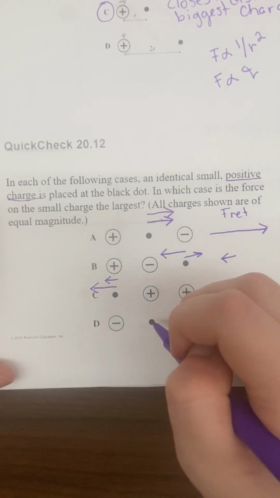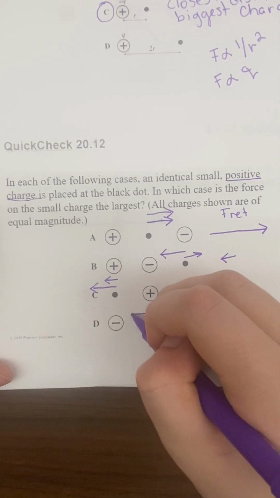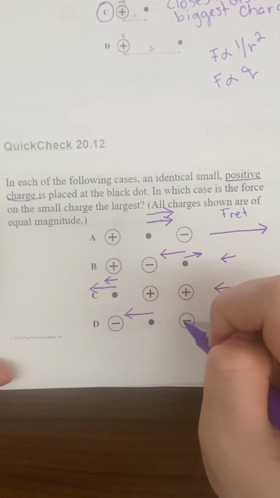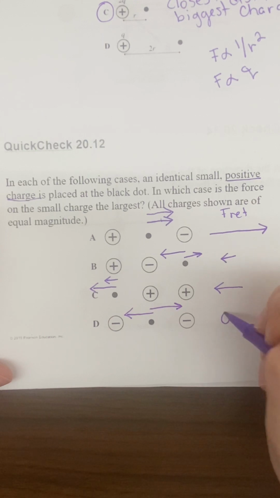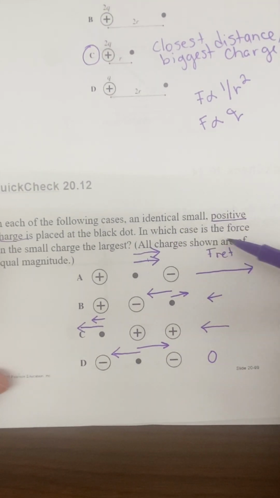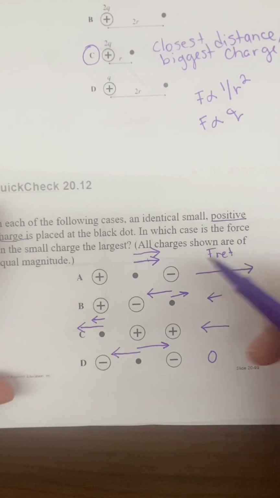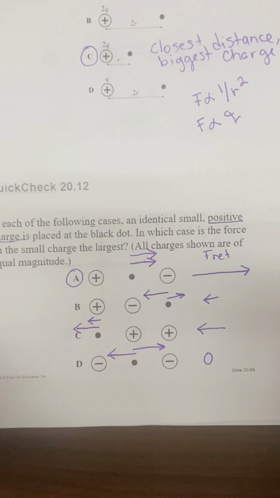Okay, for D, the force due to this guy is going to be this way. And the force due to this guy is going to be that way. And they cancel out. So F net is 0. Okay, another question asked us, in which case is the force the largest? That's for A. You'd see we'd have the longest F net. And it doesn't matter if it points right or left. It's asking about the magnitude of the force, which is the length.